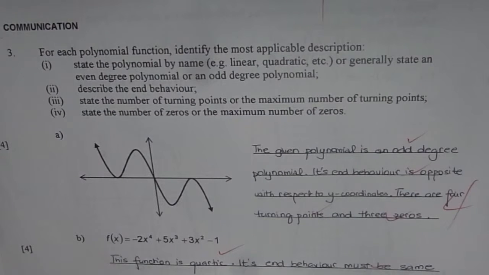For each polynomial function, identify the most applicable description. So look at these two functions. We have a graph here and then a standard equation for a polynomial.